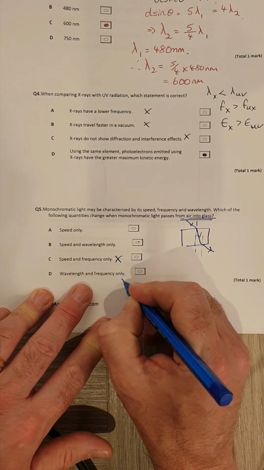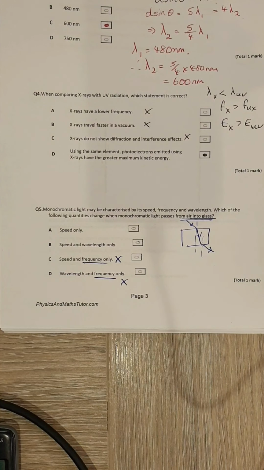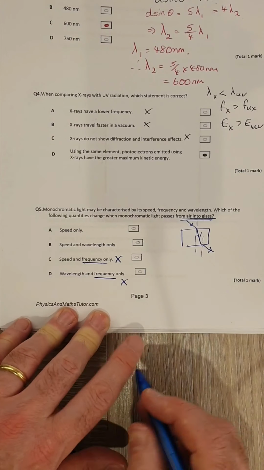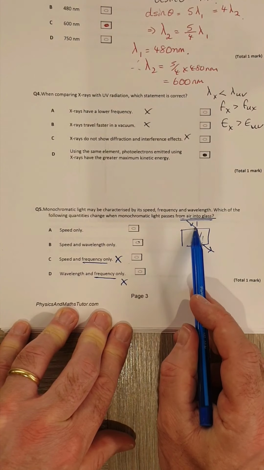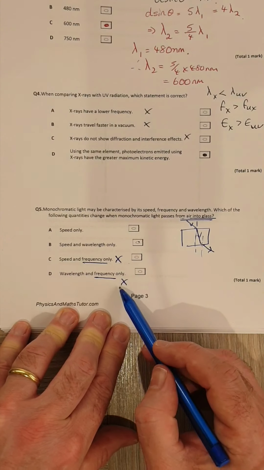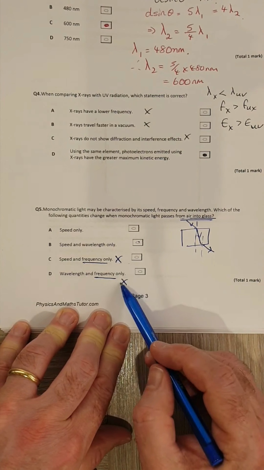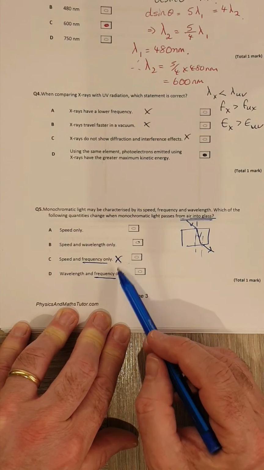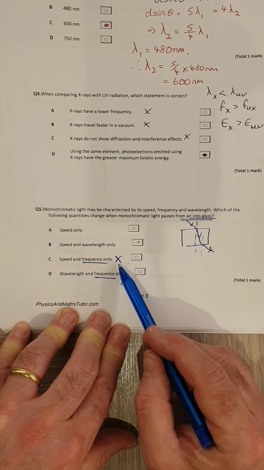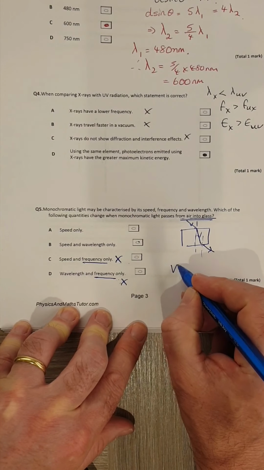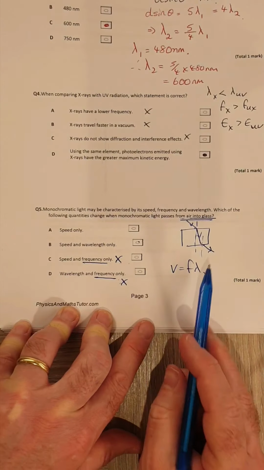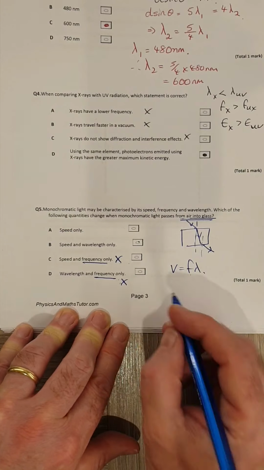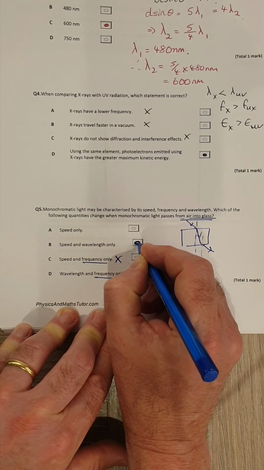Now we know these two are wrong because for the frequency to change, we would need to somehow, at the boundary, either put in an extra wave or take a wave cycle out. By doing that, we're removing or adding energy, which contravenes the principle of conservation of energy. So these two are definitely not possible. Speed is equal to frequency times wavelength. We know that the speed is going to change. The frequency can't change, therefore the wavelength has to change. So it is B.